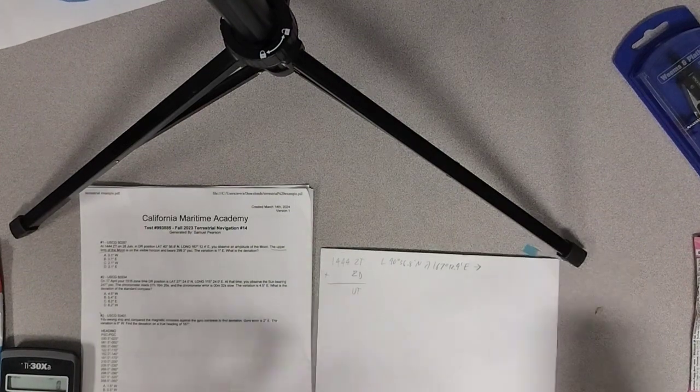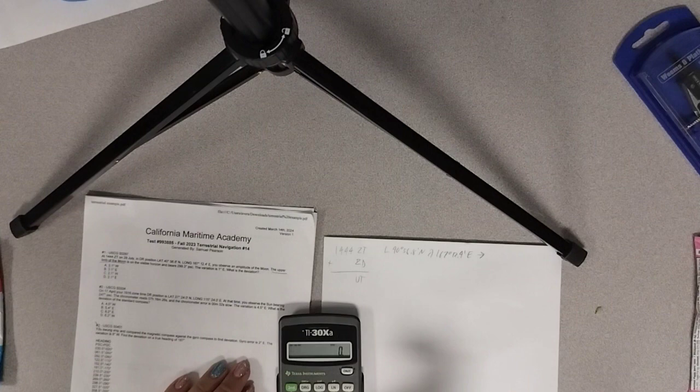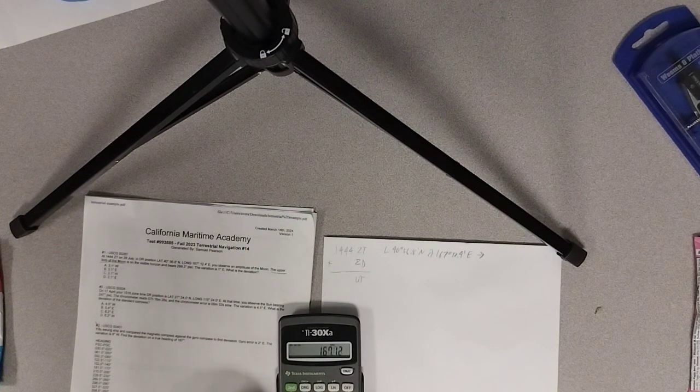The longitude most directly gives us our zone description, and I recently learned about the DMS to DD button on our calculators. So if you are at 167.1224, then hit second plus, that converts it to 167 degrees, 12 minutes, 24 seconds.